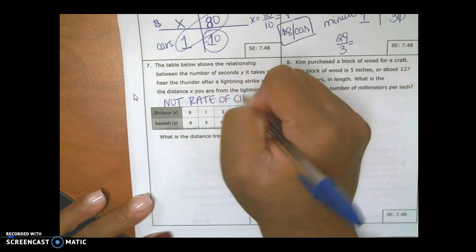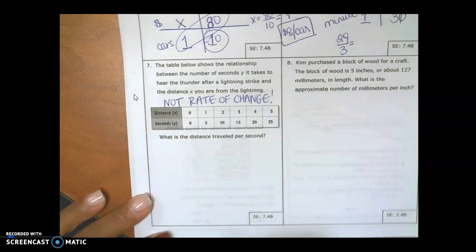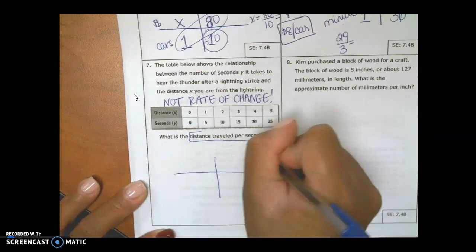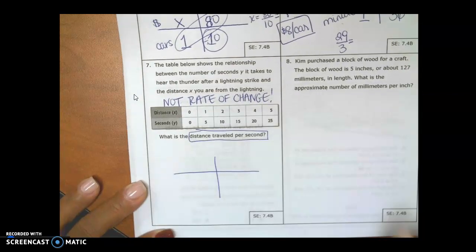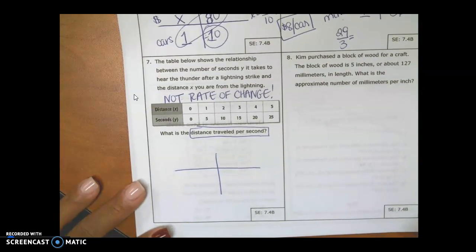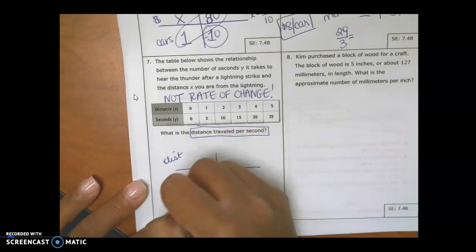The other ones I could have. But this is not rate of change. So now I really need to pay attention to the rate that they give me in words. Distance traveled per second. What goes on top? Distance per second.